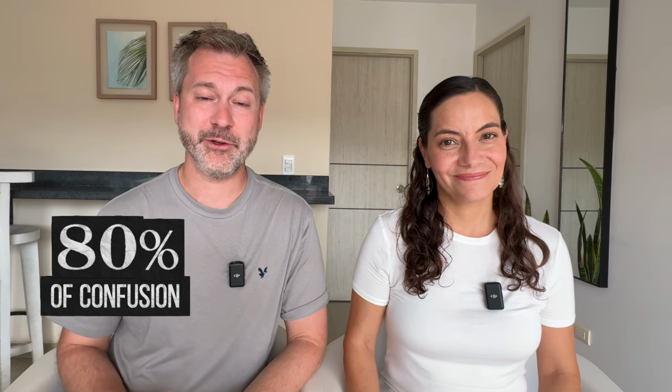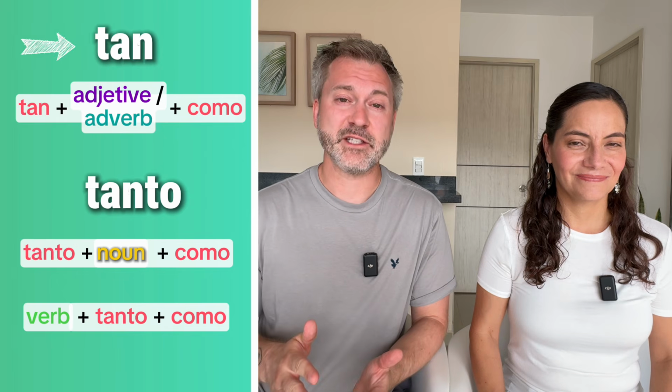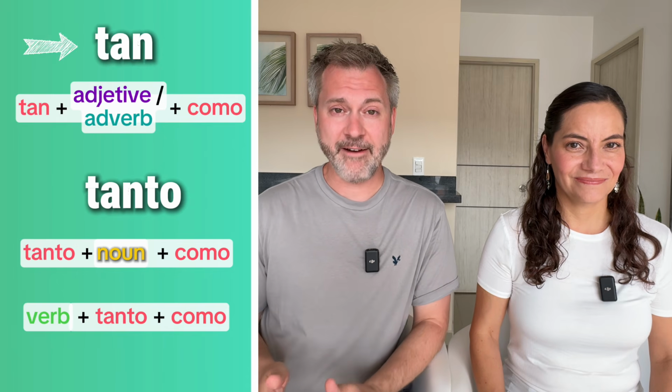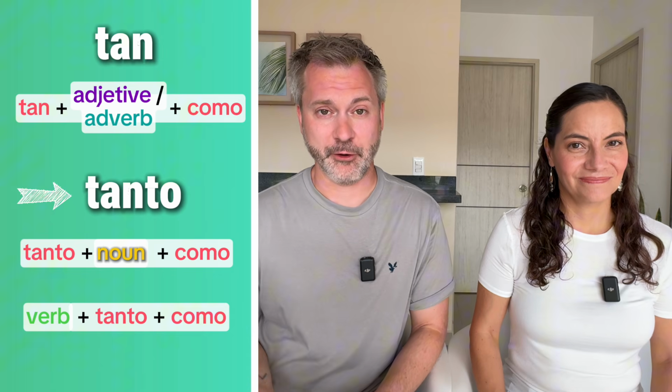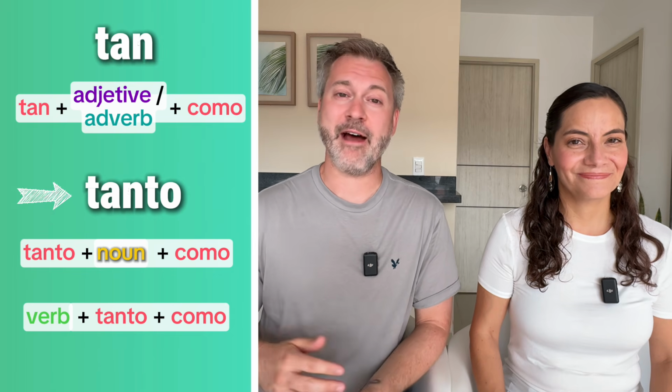So remember, 80% of what confuses Spanish students can be prevented if you just always try to keep in mind that tan is followed by an adjective or an adverb, and tanto comes before a noun or after a verb. Now, I know that's technical, but after a bit of practice, you're gonna get it. But let's test your knowledge in this video. So we'll do a really short quiz where Darcy is gonna say a sentence in Spanish, and you'll have to fill in the blank before she gives you the correct answer.